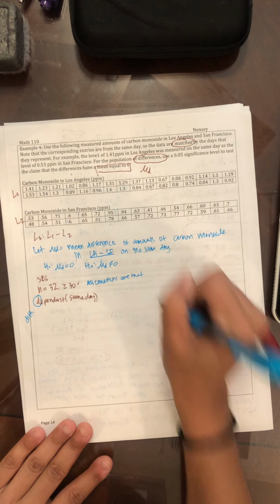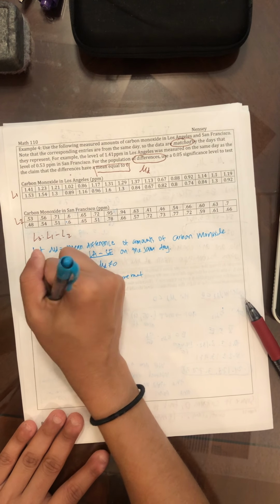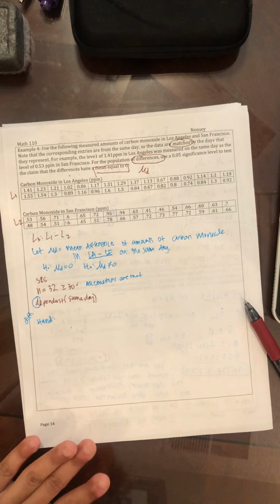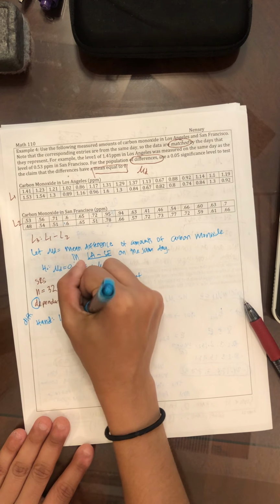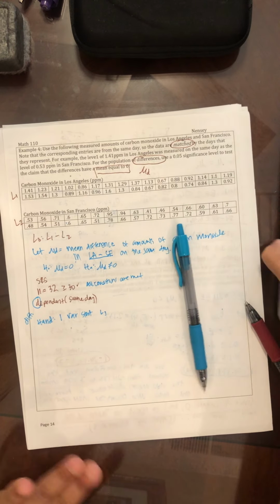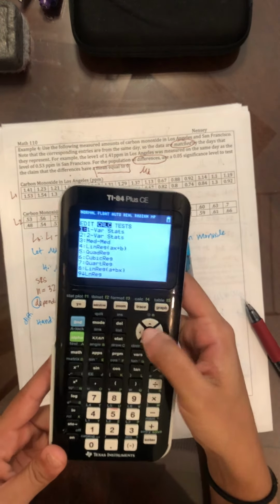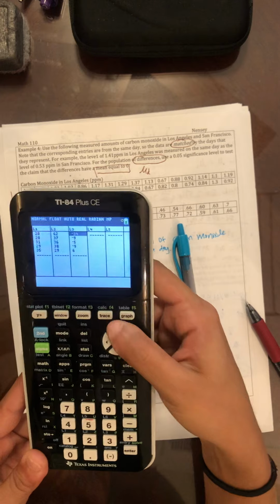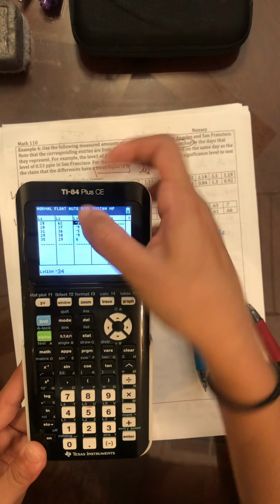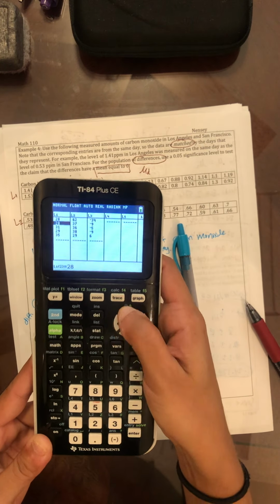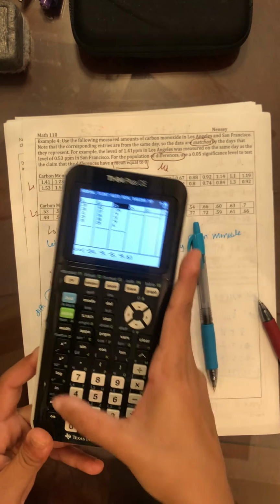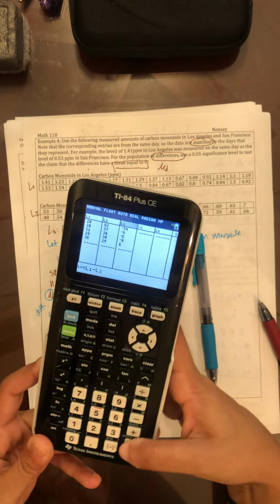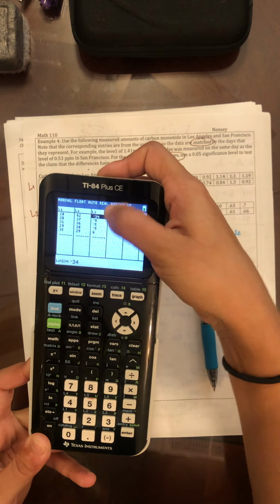All right, so let's go ahead and do this by hand and by calculator. If I do this by hand, the first thing you want to do is a 1-Var Stats for L3. I didn't re-enter everything, but if you typed in all your data in L1 and L2, then for L3 you highlight L3 and do L1 minus L2. We're going to do a 1-Var Stats with just these numbers, okay?